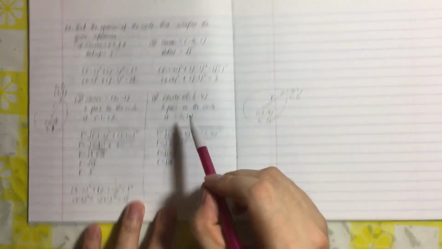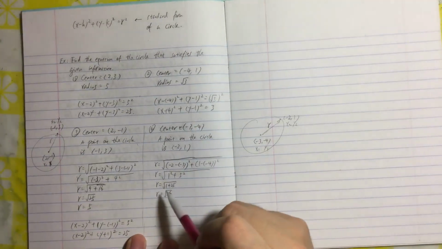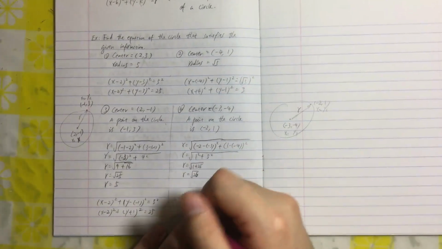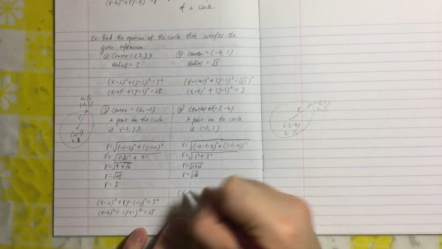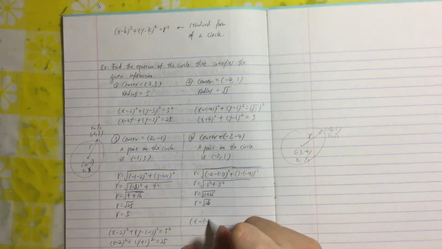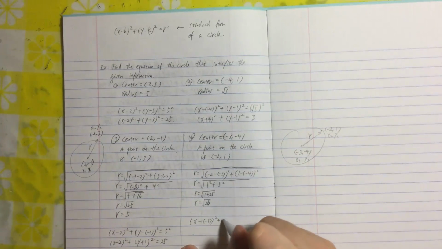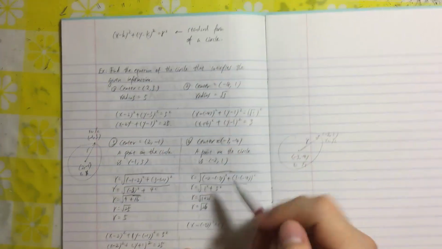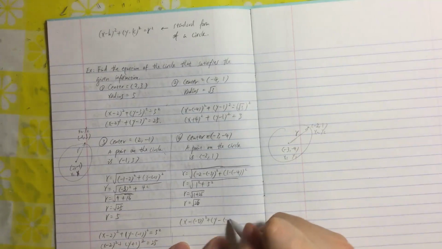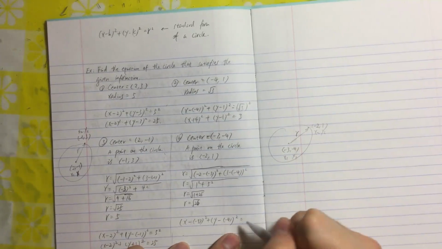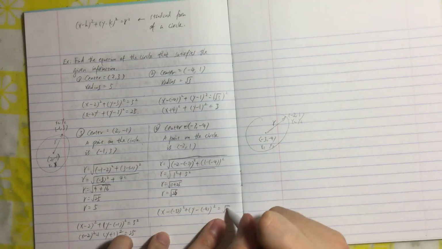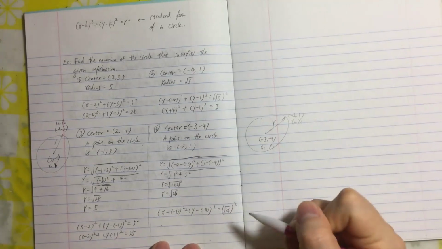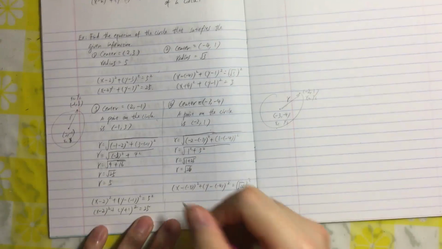Then we know the center, and we know the radius. We can write the equation of a circle in standard form. Here we plug in. I get x minus h, h is -3, squared, plus y minus k, here k is -4, squared, equal to r squared. Here r is the square root of 26, squared. Then simplify.